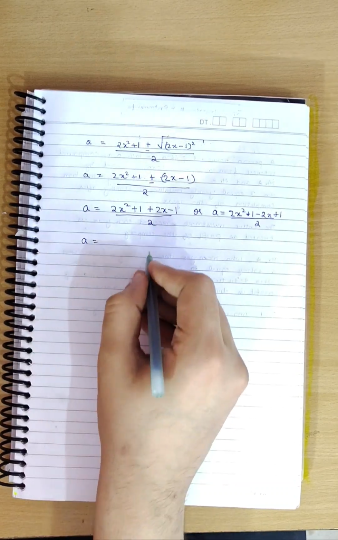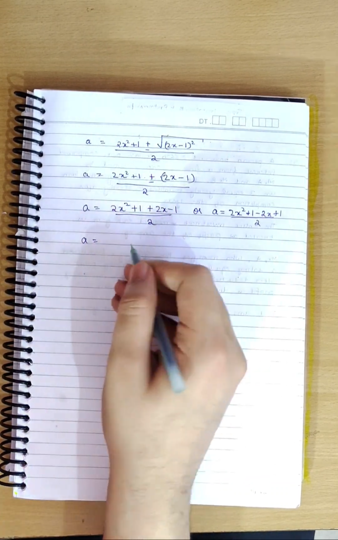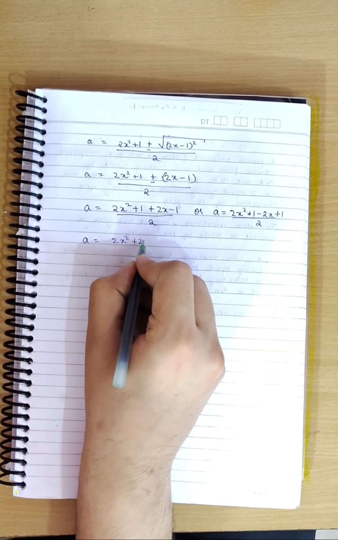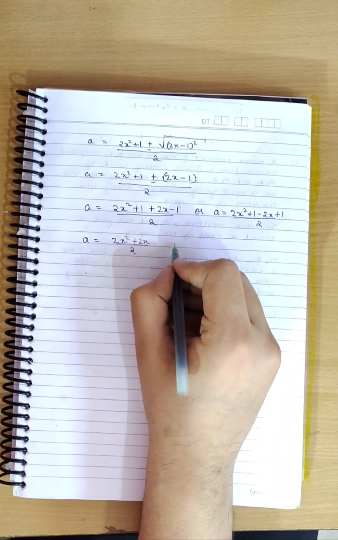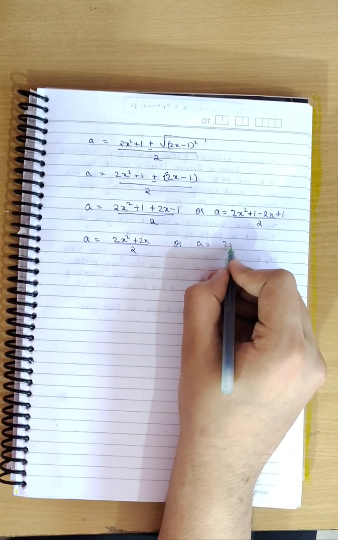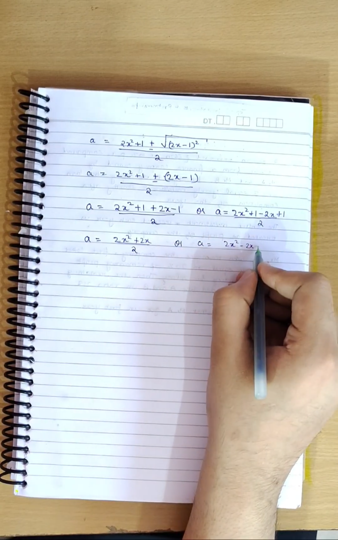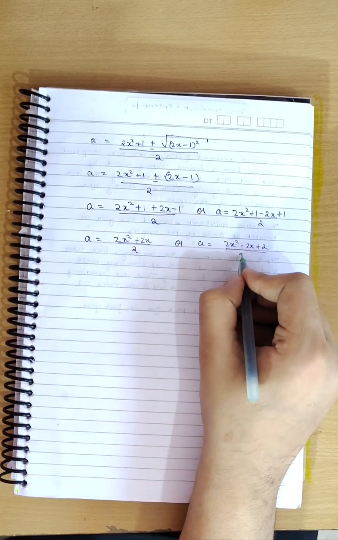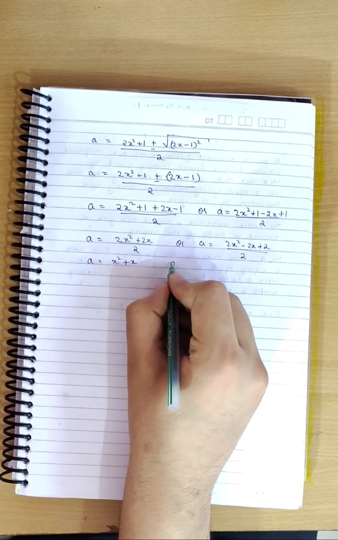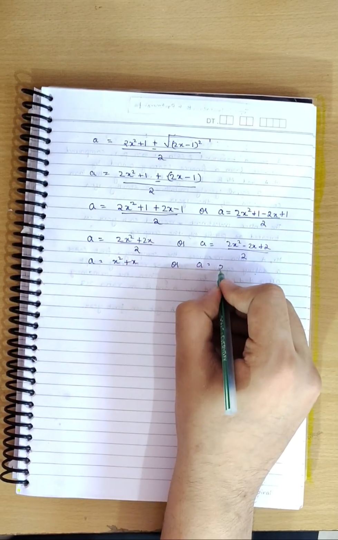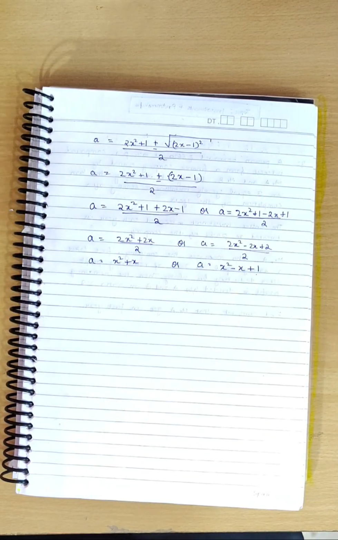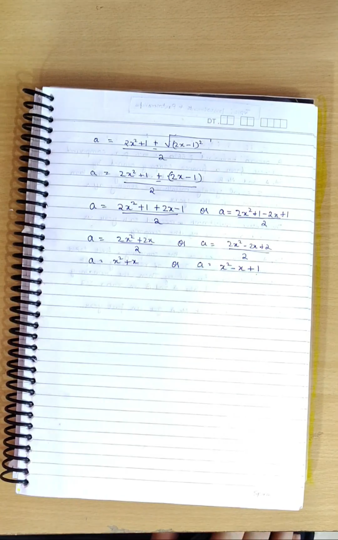So a is either equal to, 1 and minus 1 cancel out, so 2x square plus 2x by 2, or a is equal to 2x square minus 2x plus 2 divided by 2. So a is equal to x square plus x, or a is equal to x square minus x plus 1. Okay, so we have got a in terms of x.